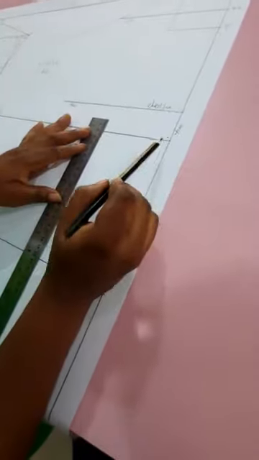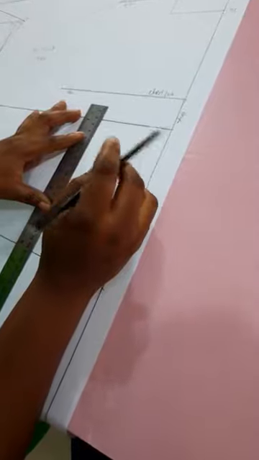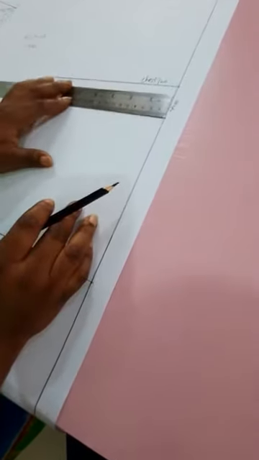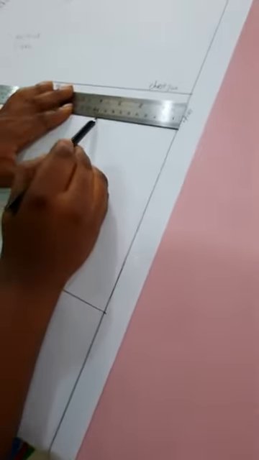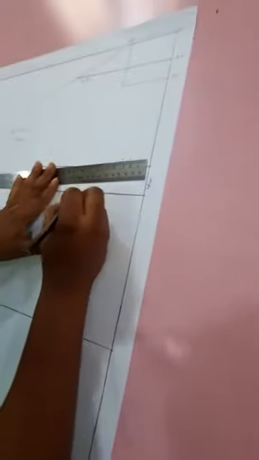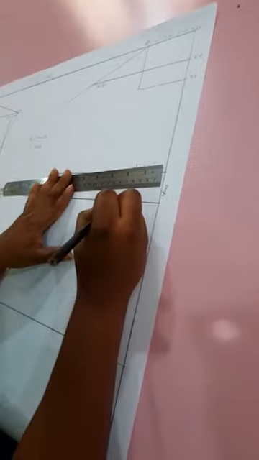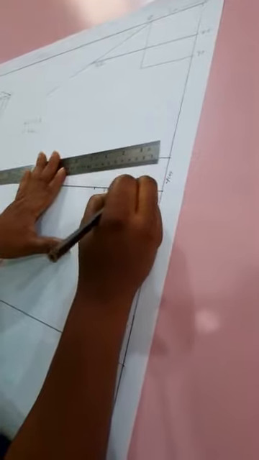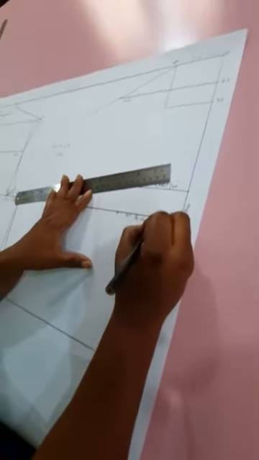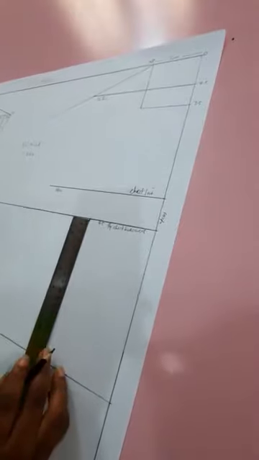Taking the shoulder dart, this is what you need to do. The quarter chest width, which is 9.5, is the point at which the shoulder dart is constructed. So from the bust line, I would take 9.5, which is a quarter of the chest measurement. Now, you remember this is your bust line.